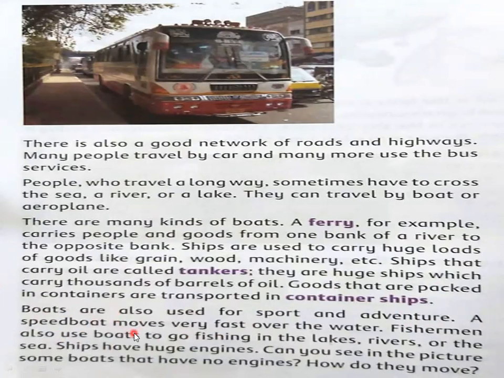A speedboat moves very fast over the water. Okay, dear students, a speedboat moves very fast over the water. Fishermen also use boats to go fishing in the lakes to catch fish. Rivers and the sea: ships have huge engines. Can you see in the picture some boats that have no engines? How do they move?